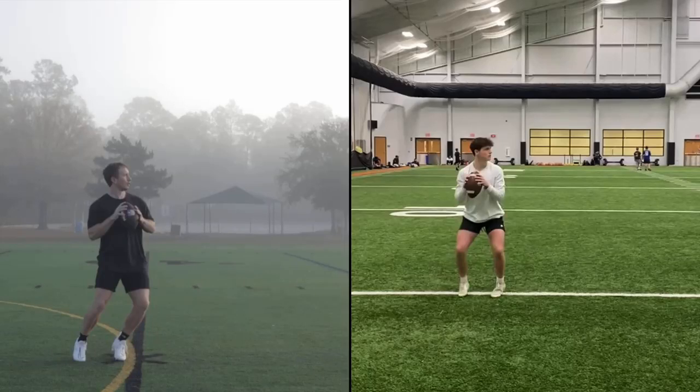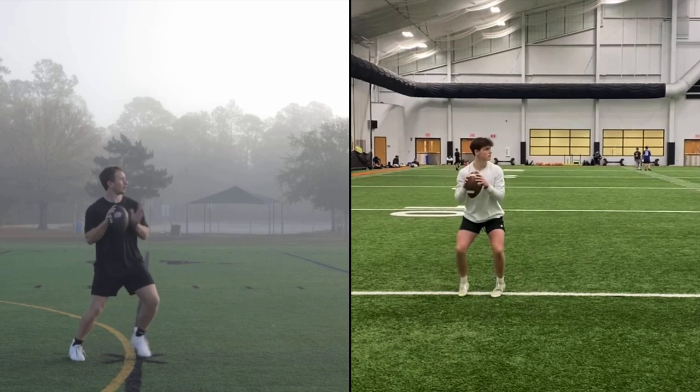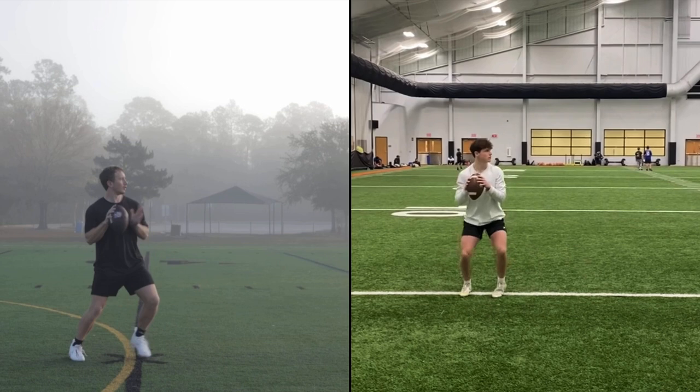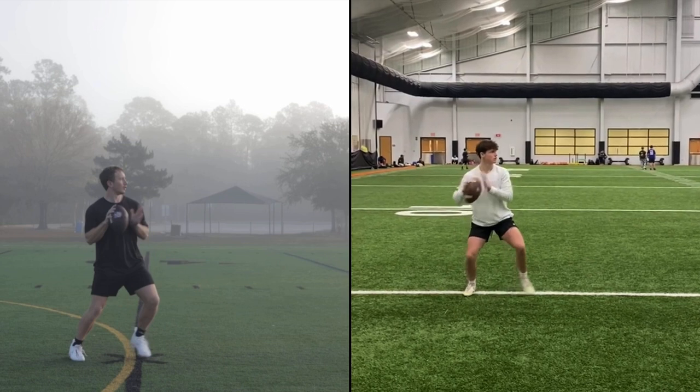All right, let's break down some of your throwing biomechanics here. We're going to compare you to John to give us some feedback on what we see at an NFL level. First we're going to see top of the drop, back foot in the ground.